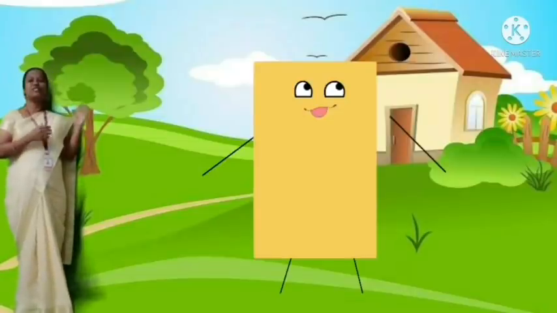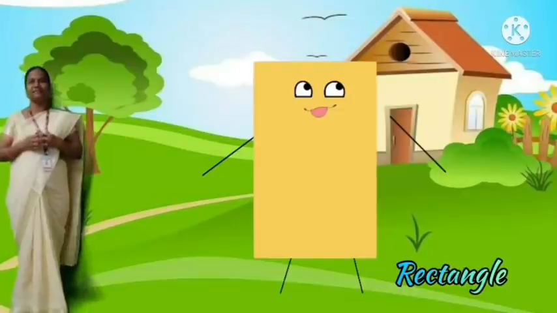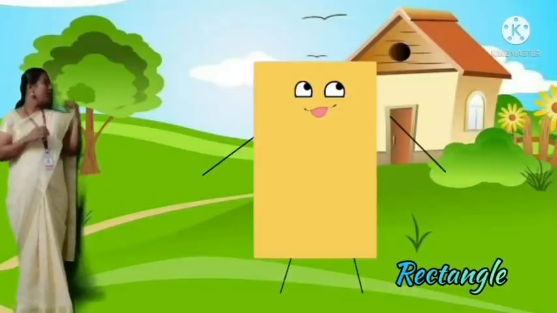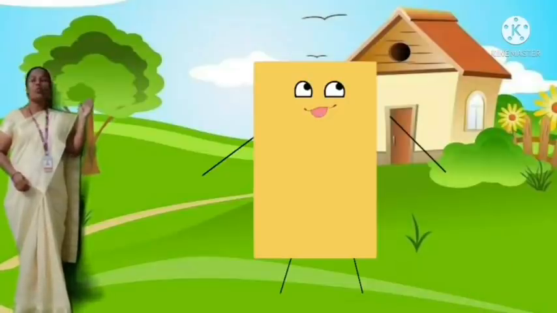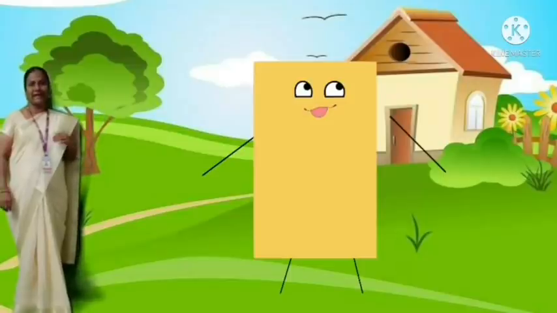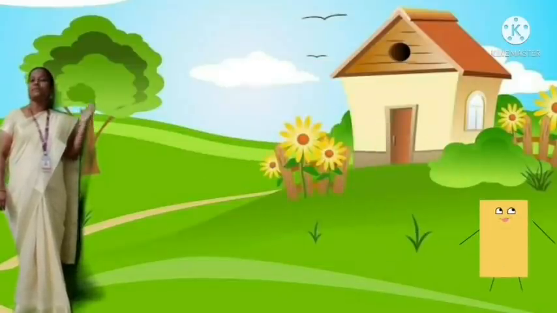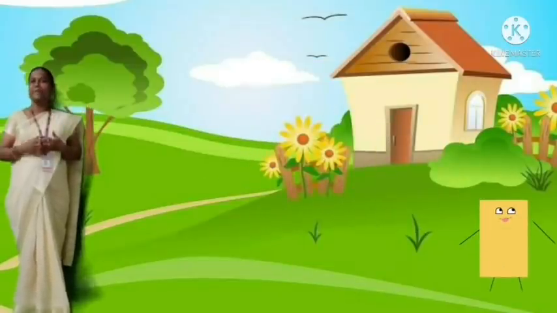Well, it is called a rectangle. In a rectangle, opposite sides are equal. Can you see? One pair of sides is longer than the other pair. Now, let me show you some examples of rectangle.